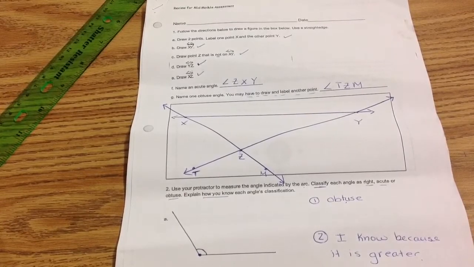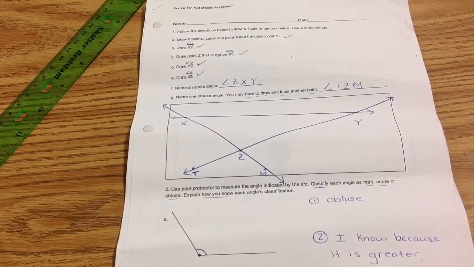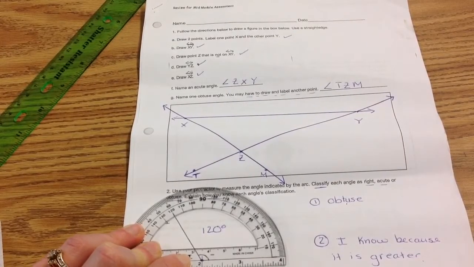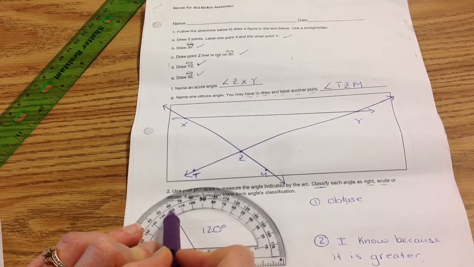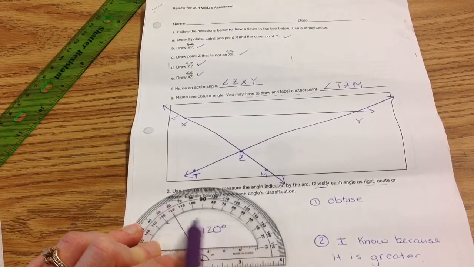So think about what type of degrees that would be. Pause. If you lined yours up correctly, your perpendicular lines on your vertex, the end of your ray is on the 0 mark. My line or ray touch 120 or 60. Since it's obtuse, we know it's 120.